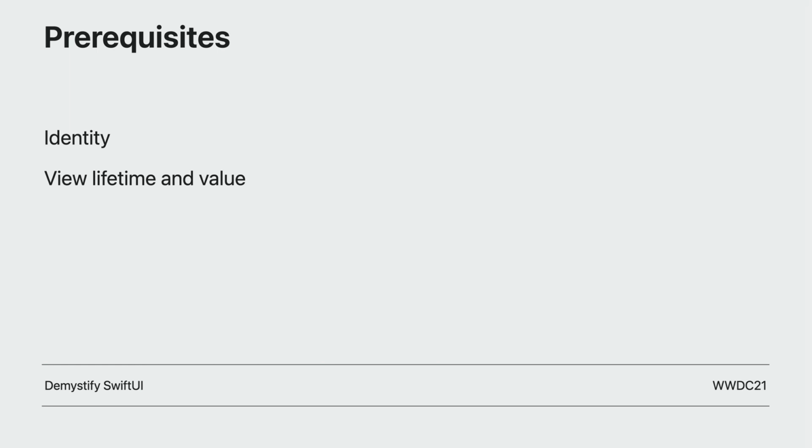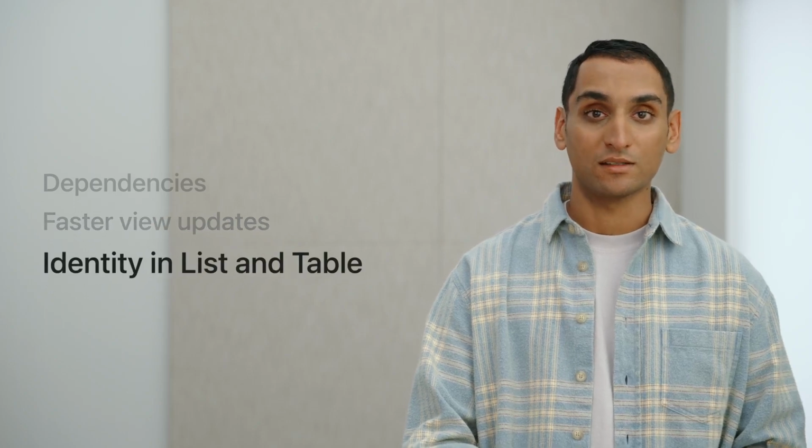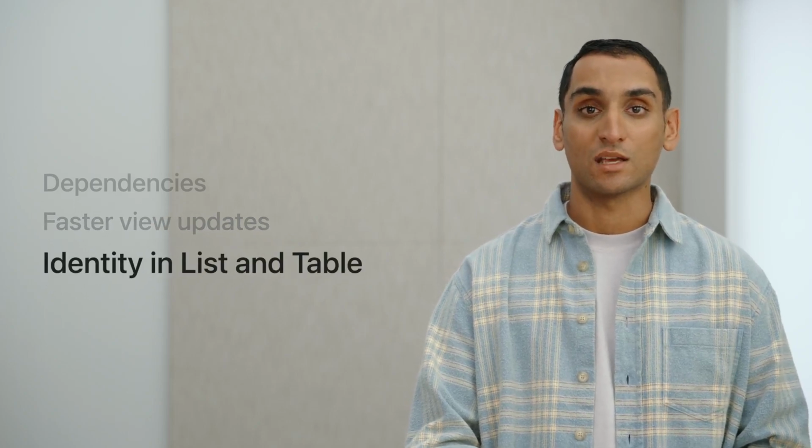Let's go over the agenda. We'll begin with an in-depth discussion of dependencies and explore the SwiftUI update process in detail. Next, we'll move on to a discussion of updates and how to improve the speed with which SwiftUI updates your interface. And last, but definitely not least, we'll discuss identity in list and table.